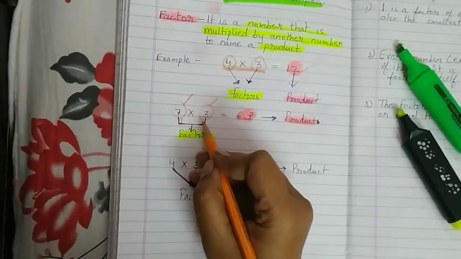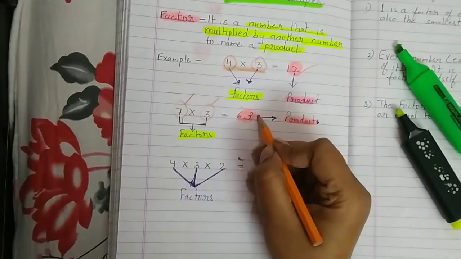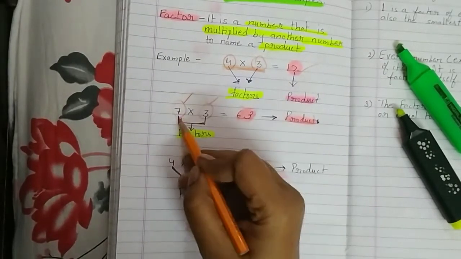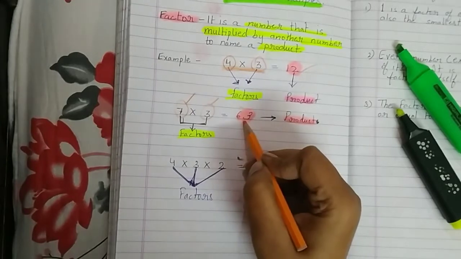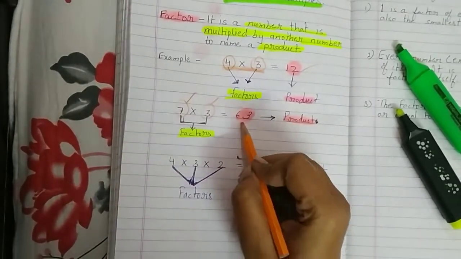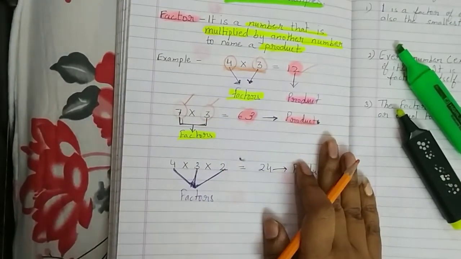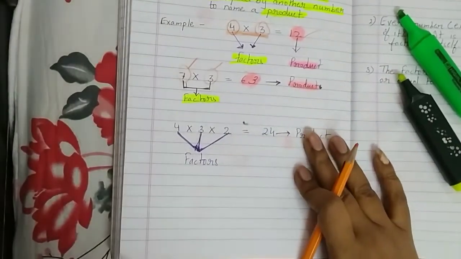Same way here, 7 and 3. 7 into 3, we get product 63. So, 7 and 3 are factors of 63. Okay, and whenever we divide 63 by 7 and 3, it will divide completely. There will be no remainder left.